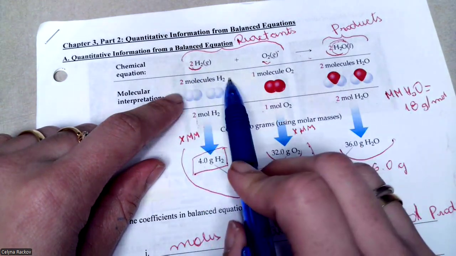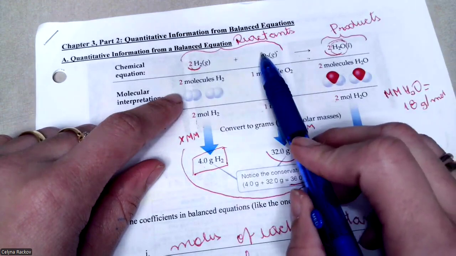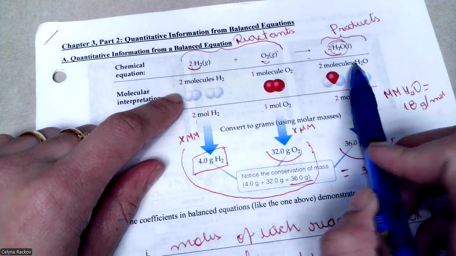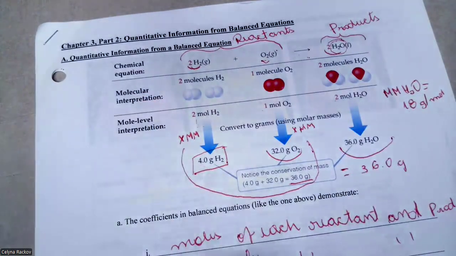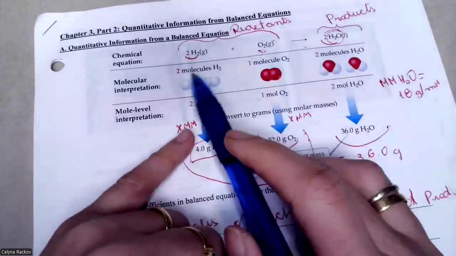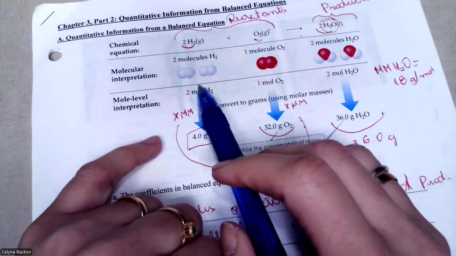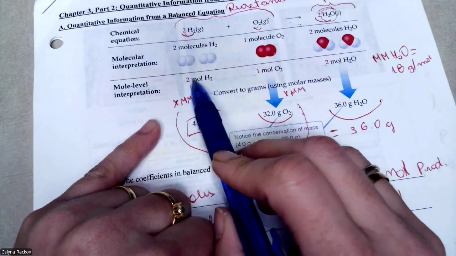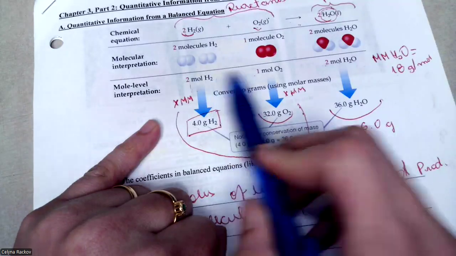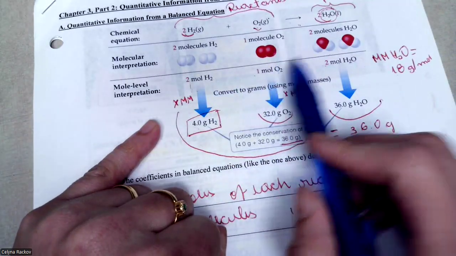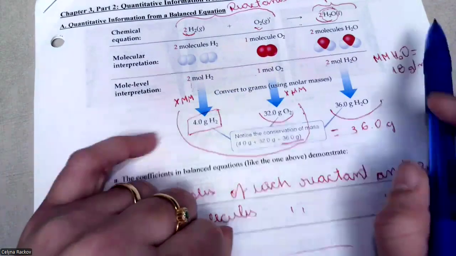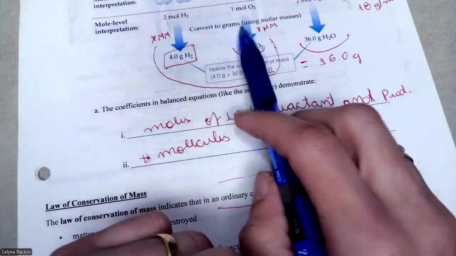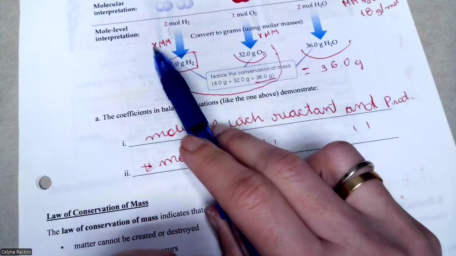2 molecules of hydrogen gas, 1 molecule of oxygen gas, making 2 molecules of water. And in the mole level interpretation, this 2 also means 2 moles of hydrogen gas, 1 mole of oxygen gas, making 2 moles of water. So, in converting from moles to grams, we are going to multiply by the molar mass.